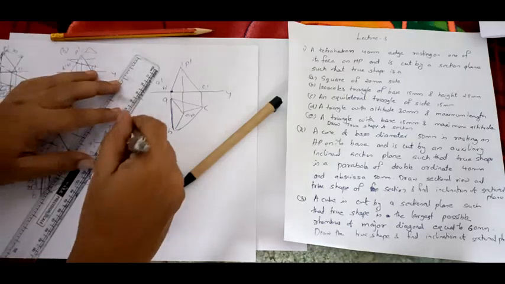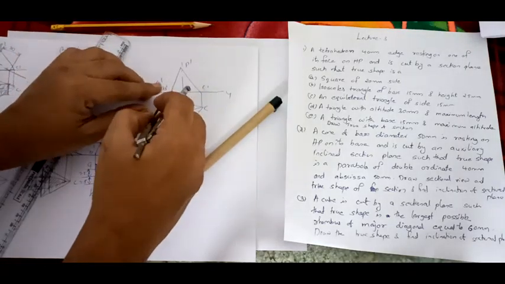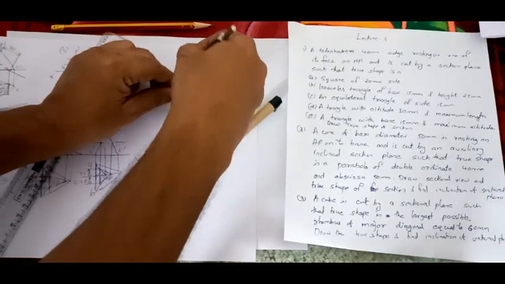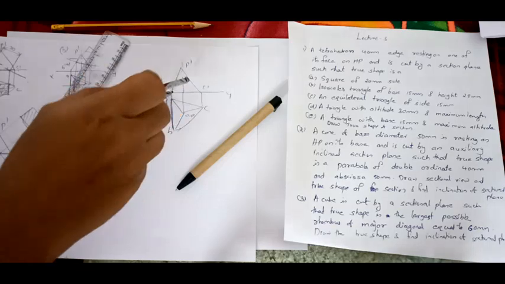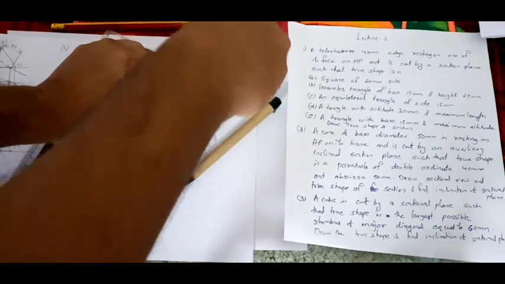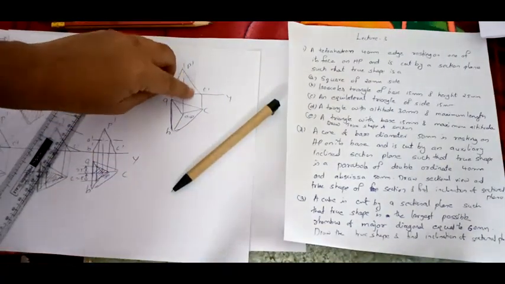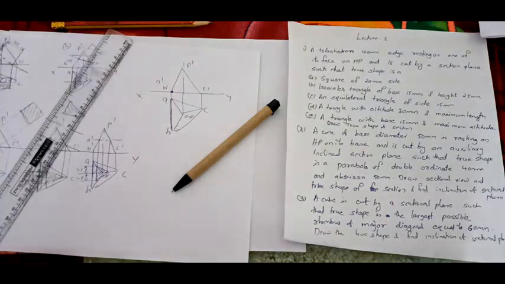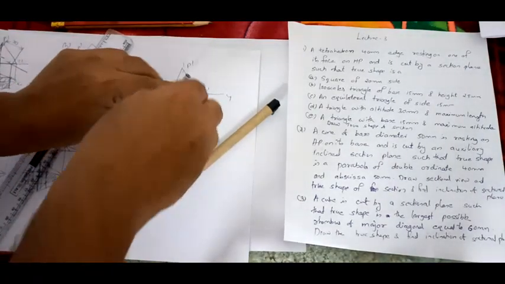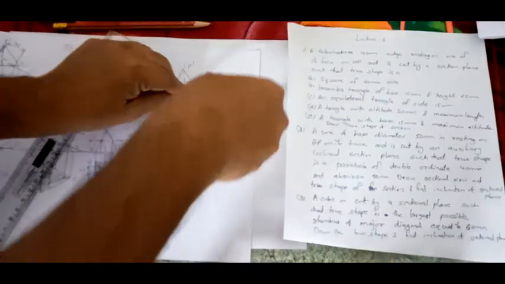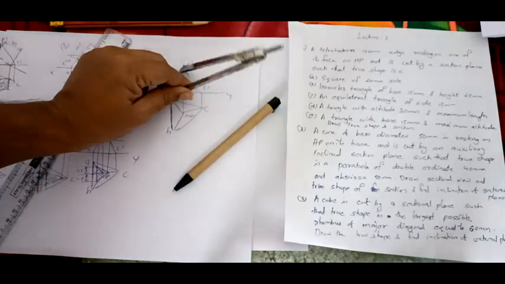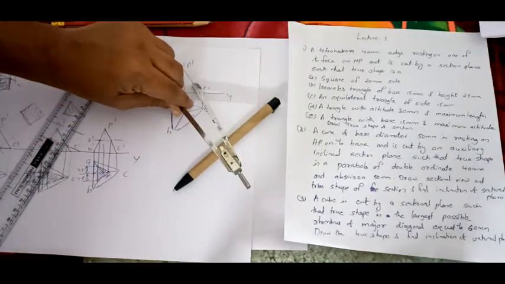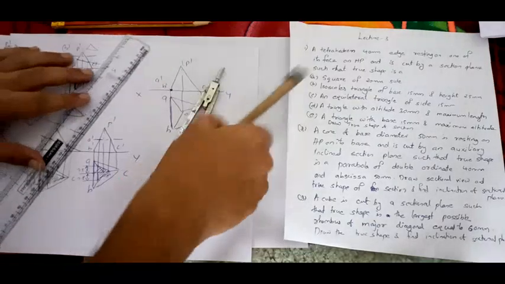So take 30 mm on the compass. From this corner, cut on this face. There is a possibility that you will get 2 points. See, I'll show you. If you rotate, you get 2 points, and both are the same only. It is cutting here, and if you rotate it, it is cutting here, so you will get 2 points. Not a problem. You can take any of these points.